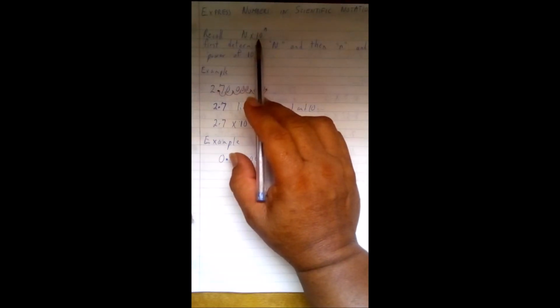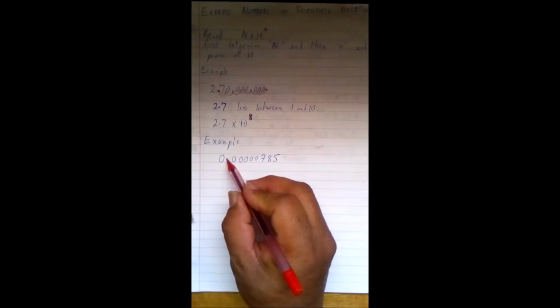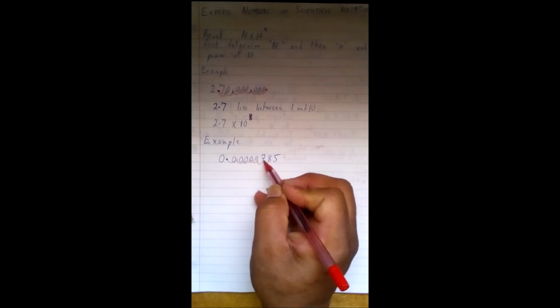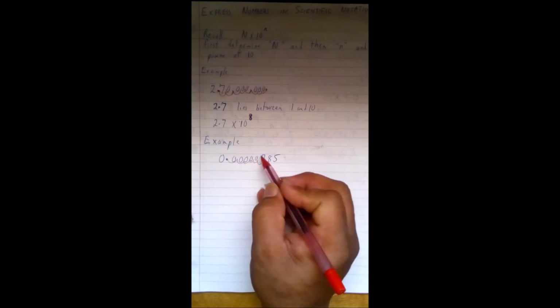Now, first we must write the number as a product. This product here, all right? The product of a number between 1 and 10 and a power of 10, which means the base 10, right? Now, numbers written in scientific notation have the form n times 10 to the n power. Our solution now will be as follows. Let's move the decimal point. Remember, the decimal point in this case is here. So it goes 1, 2, 3, 4, 5, 6. It moves 6 places so that we can get a number on the left hand side of the decimal.